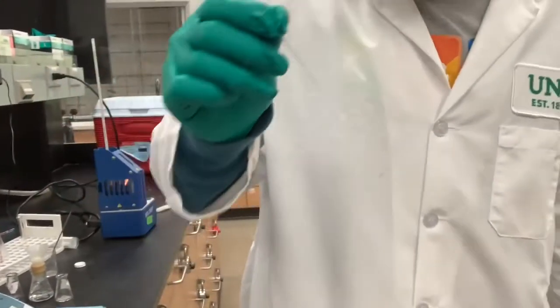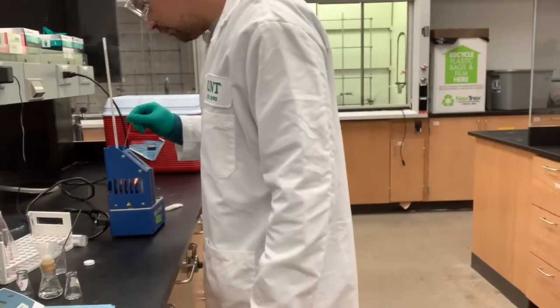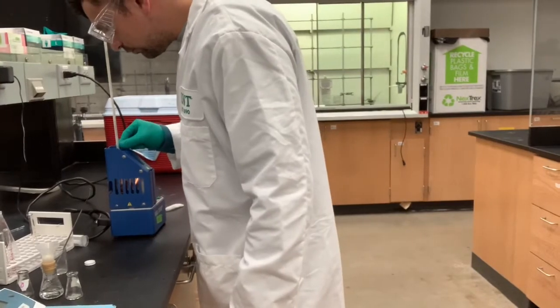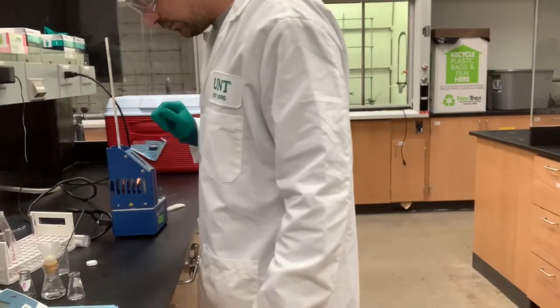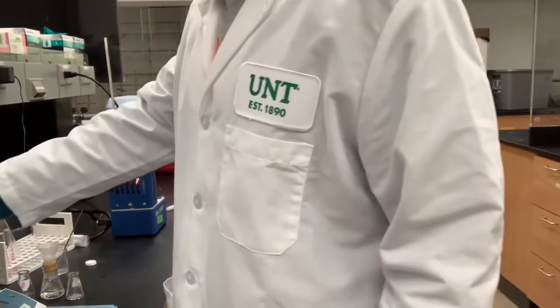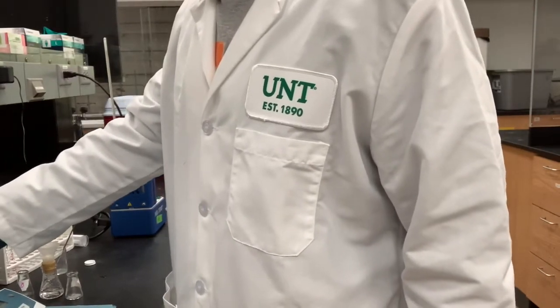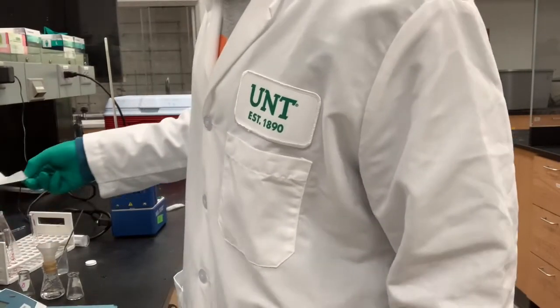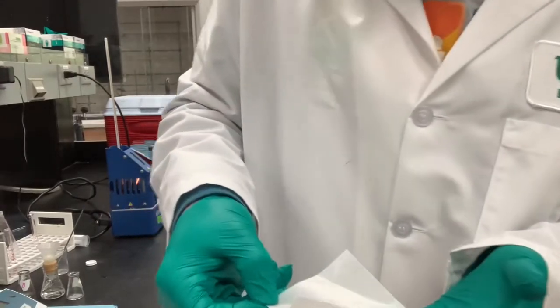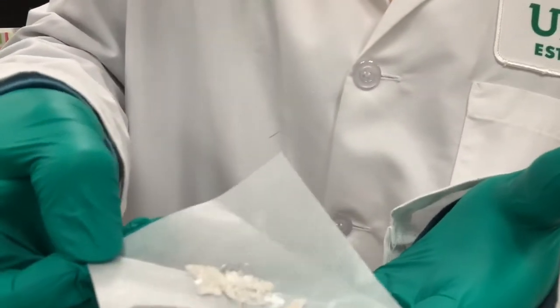Hey guys, so I have prepared the melting point apparatus, and here is solid number 1. And here is solid number 2.